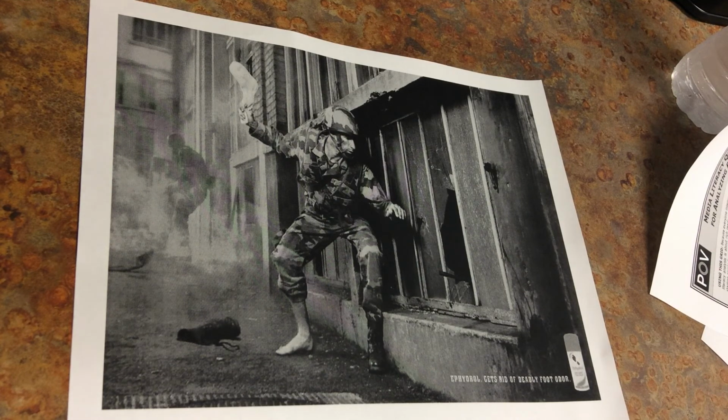And it also claims to get rid of deadly foot odor. And this scene that they set with the images is very persuasive. So if I were battling with foot odor and it's claiming that it'll get rid of even deadly foot odor, I would probably give it a whirl if I had the issue and nothing had been successful.